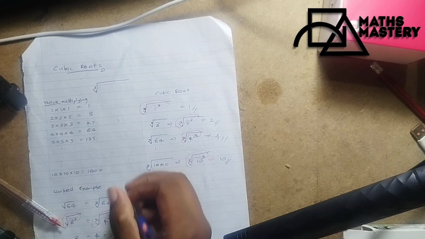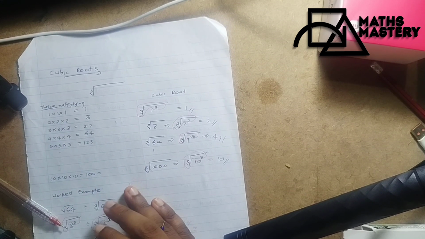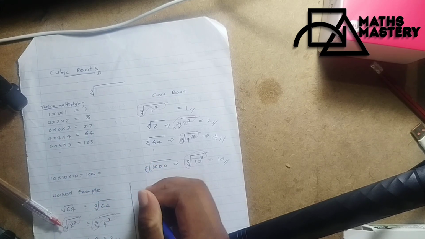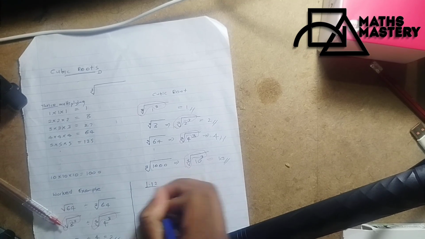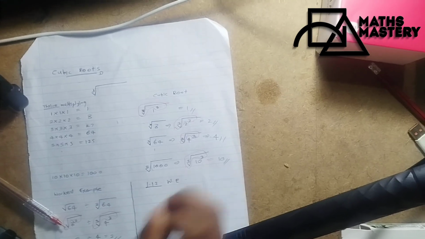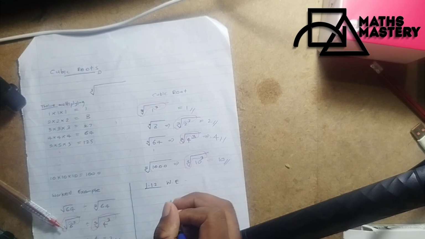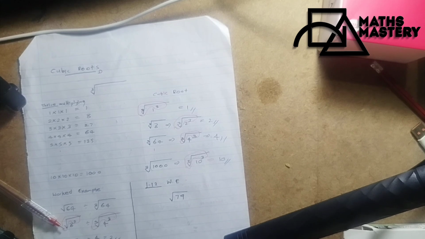There's another worked example that they have given. All the examples are in the textbook. When you are referring to this video, make sure you have your textbook with you. Now let's go to worked example 1.12. They're asking, show that 9 is the closest integer to root 79. How to do this question? Now root 79 is there. They are asking us to show that 9 is the closest integer to root 79.